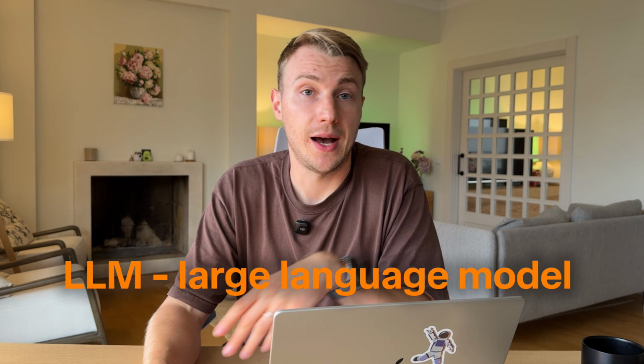Think of an LLM, a large language model, as a brain. It's just a massive file that contains billions of different parameters, basically a giant map of human knowledge. But a brain itself can't do much if it doesn't have a body, actually the same as we are. So to actually use AI, you need two things. One is the brain, the LLM file, and two, the container, the application that lets you talk to it.